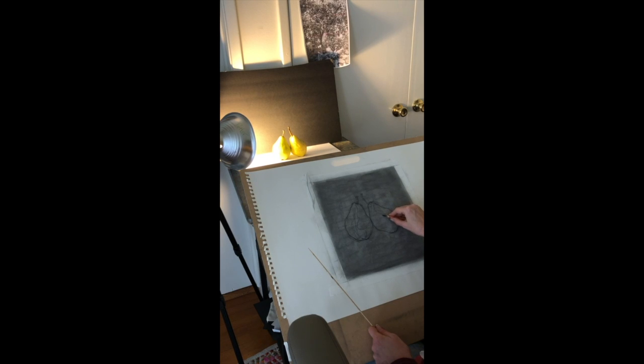And get those shadow masses in there. The closer you can get your light to the pears, the greater the contrast, the easier it's going to be for you to really see the light versus shadow on them.